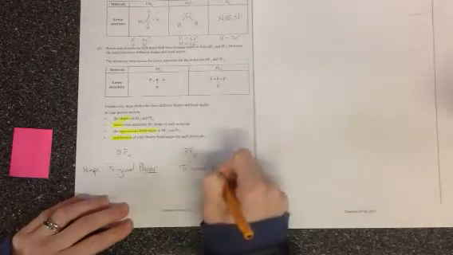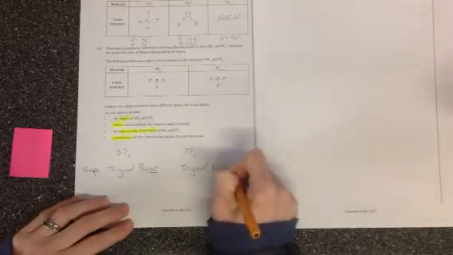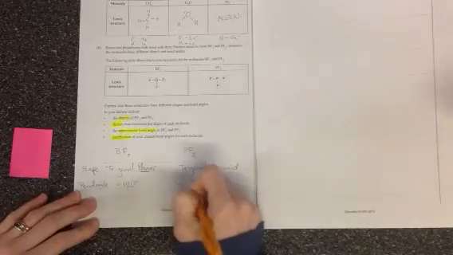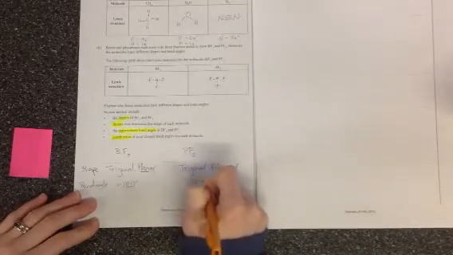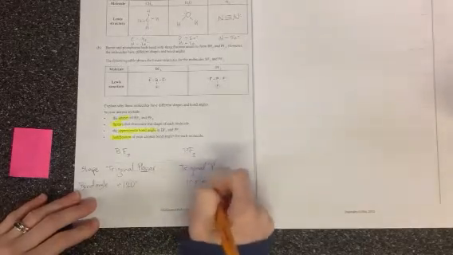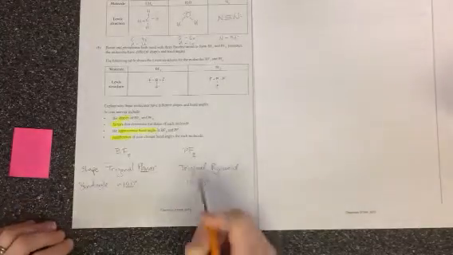Trigonal pyramidal. The bond angle here will be nearly 120 degrees, roughly, and this one here will be 109.5 degrees, roughly. So if you don't include the 0.5, that's fine.